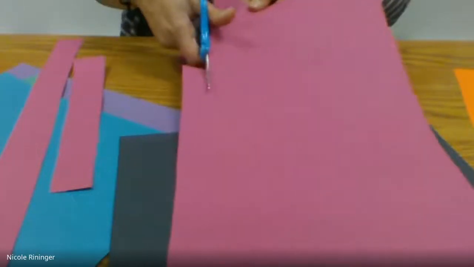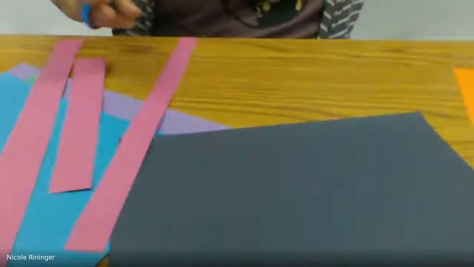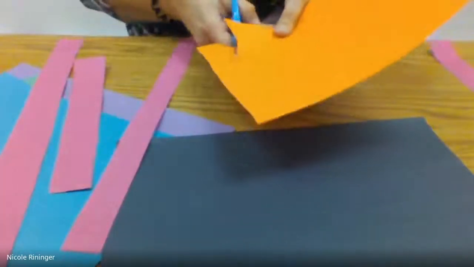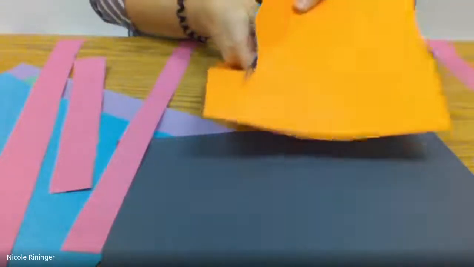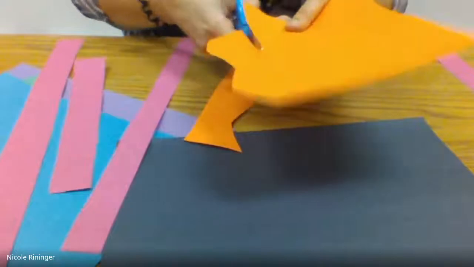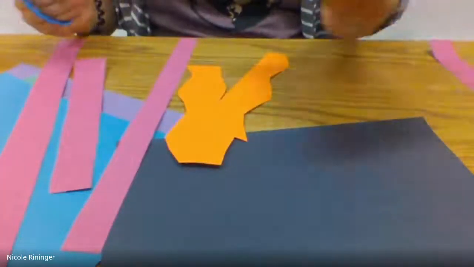Maybe I'll do one on purpose that's kind of not straight. Okay, so I'm going to put that color aside. Maybe for this orange one, maybe I'll purposely not make it straight. Whoa, I'm going to make it wavy. See, they don't have to be straight.